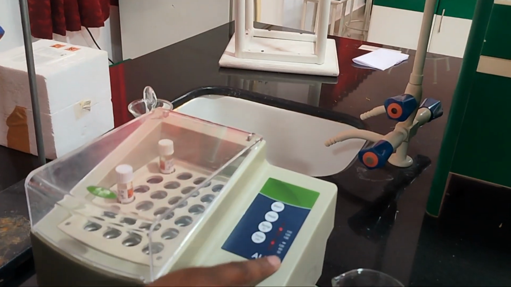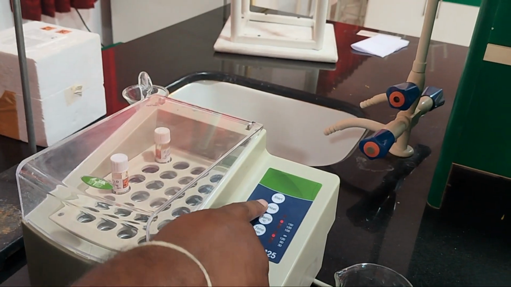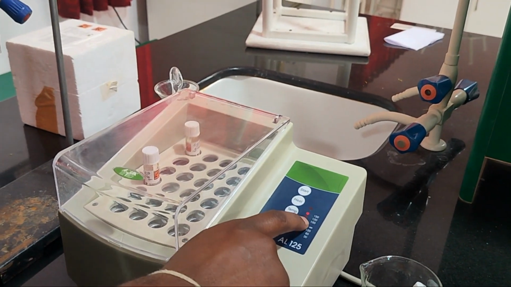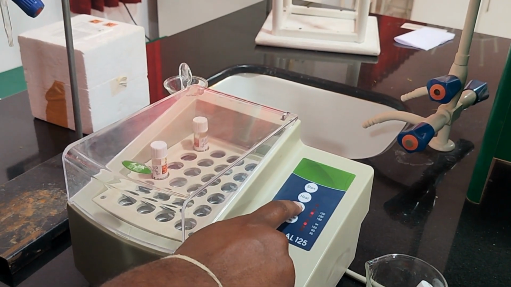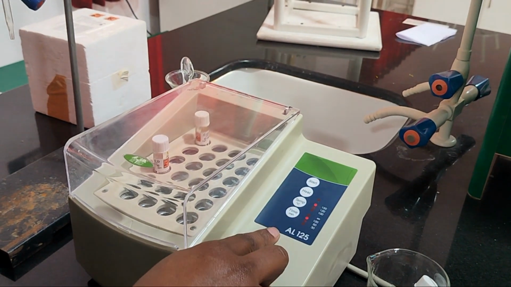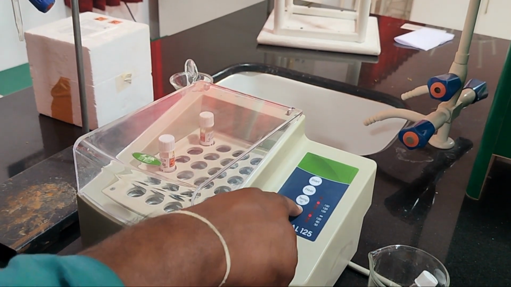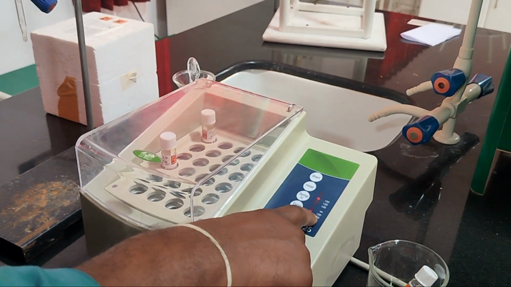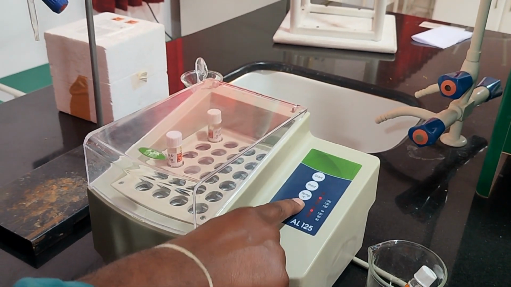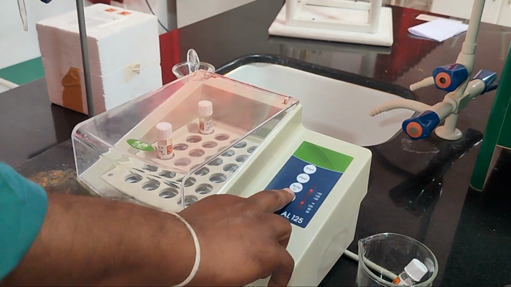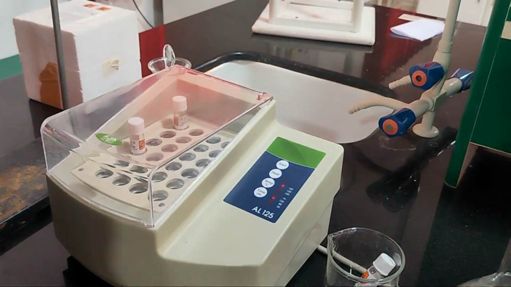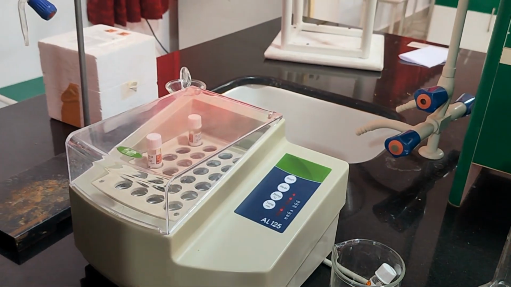Start the equipment after switching on the power. Set the temperature; you can choose 100, 120 or 150. I am keeping it at 150 as my temperature, and we can set the time here. It is nearly 1 hour 20 minutes that I have given. If you want, you can change the time to 60 or 30. Let me set 120 minutes as my time, and let's start the instrument to heat.